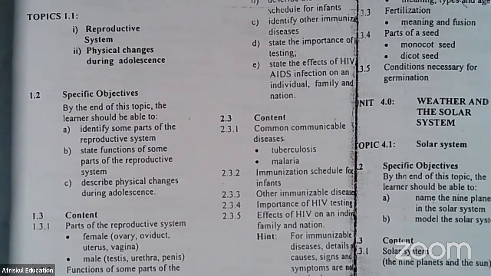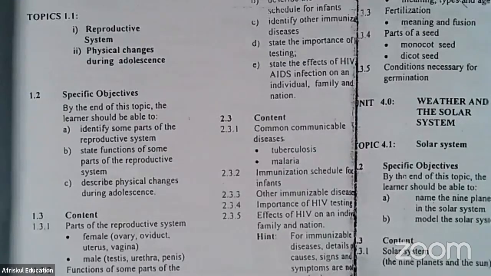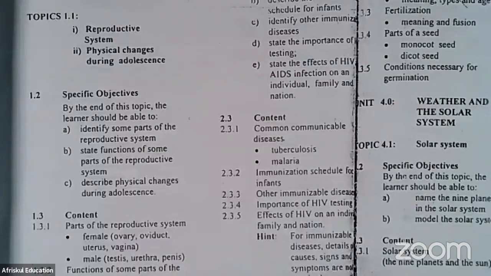Judy, tell me some of the physical changes in adolescence in boys. Yes, Judy? Physical changes in boys. I can't hear you clearly.